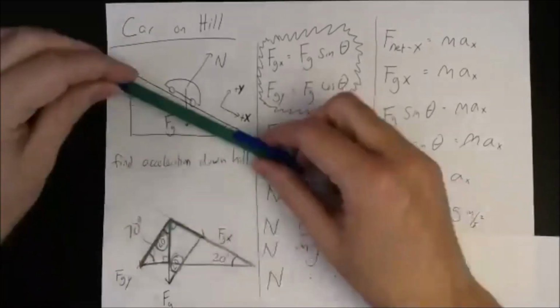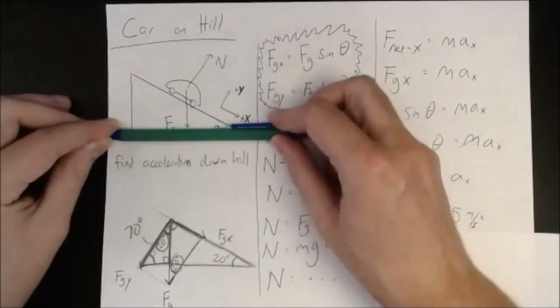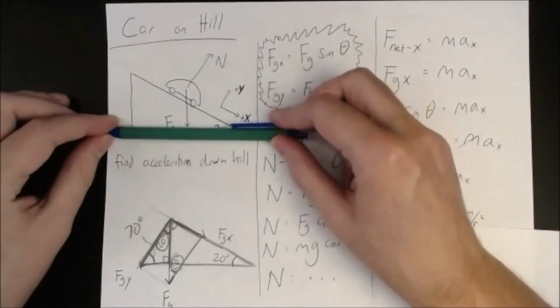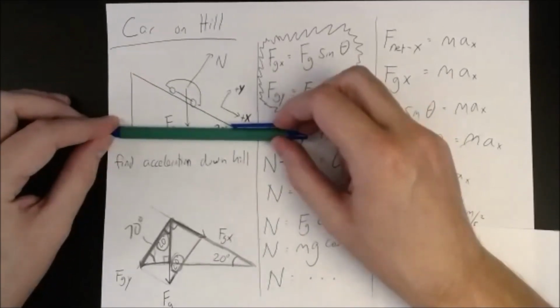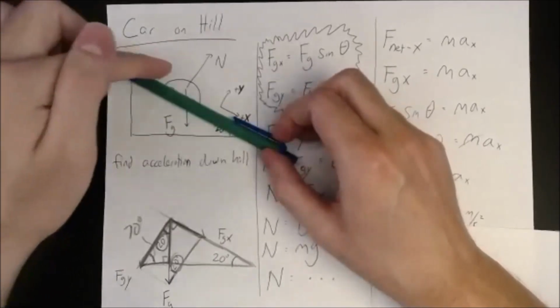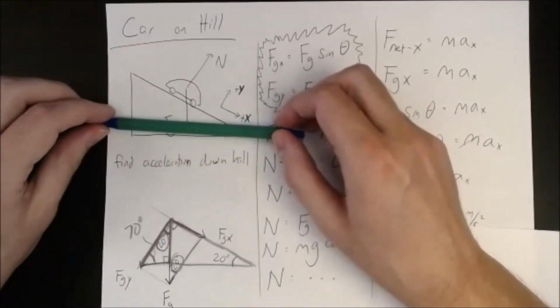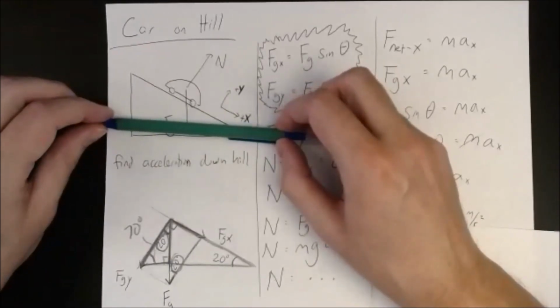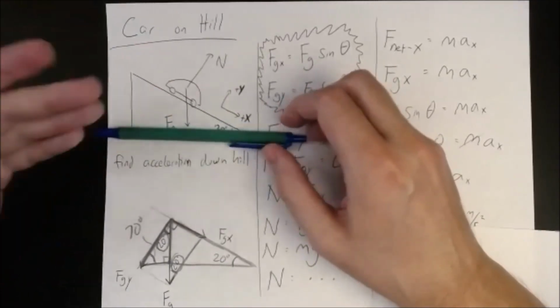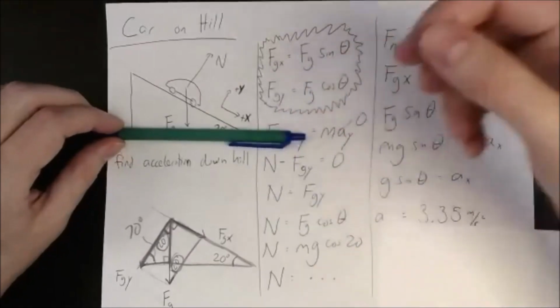Oh, well, that means if the hill wasn't a hill and it was completely flat, then your car would not accelerate just by putting it in neutral. It wouldn't roll down the hill. It would just sit there, which is exactly what you'd expect by putting a car on flat ground and putting it in neutral. It should just stay there.